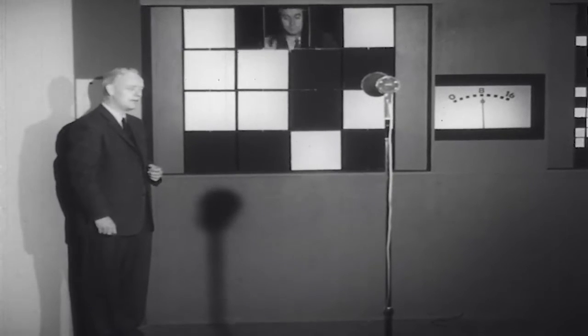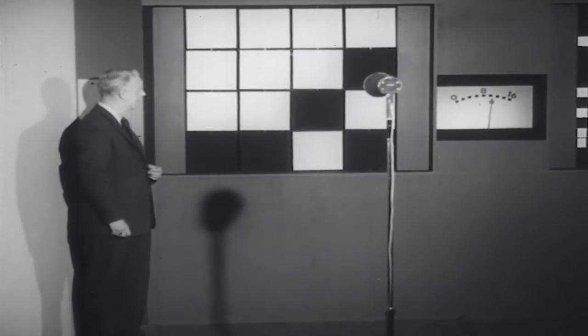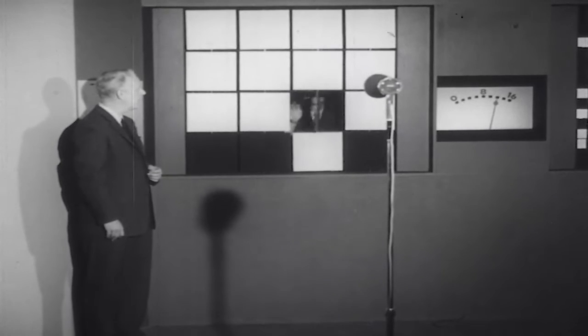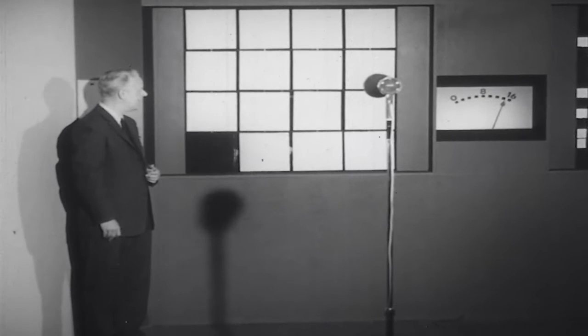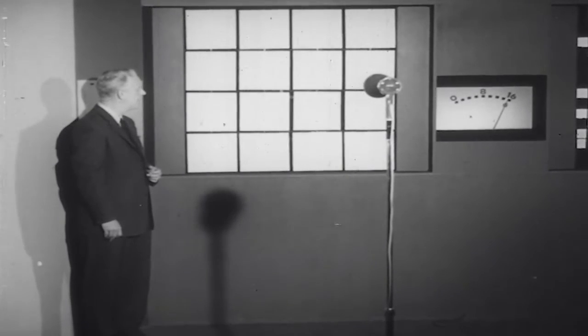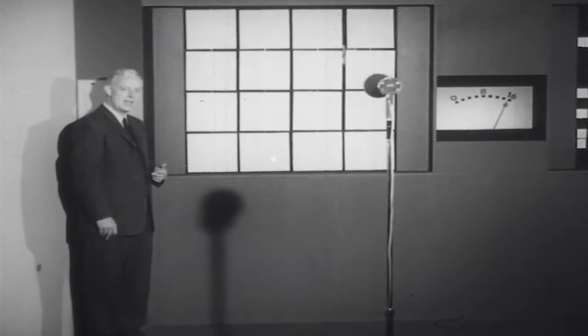Now Dr. Ivey is going to turn the squares around so that they are all white side out. Now? Yes, now. We've made the scale on the meter so that it reads directly the number of white squares facing out. And the reading now is 16. Now we better check up on the all black reading. The reading is 0, no white squares facing out.